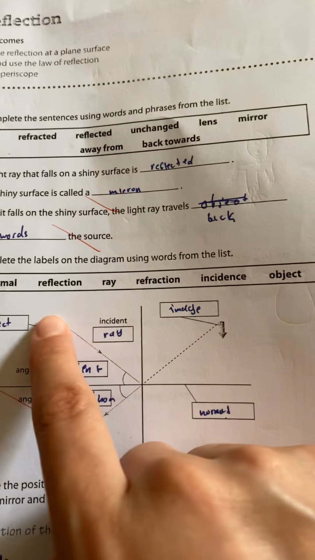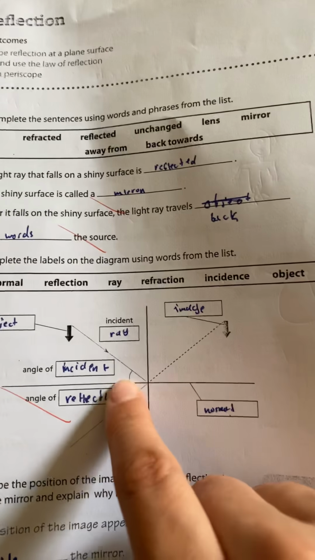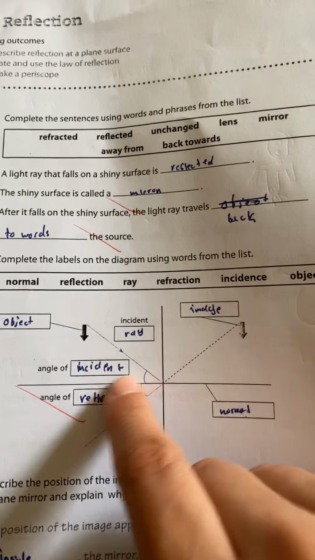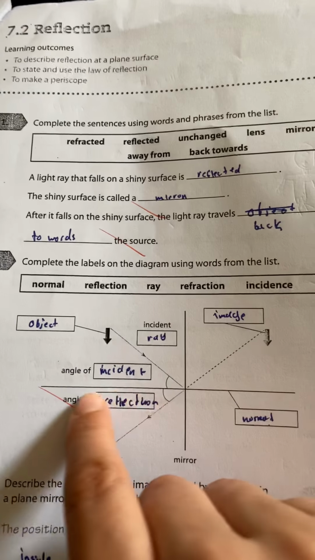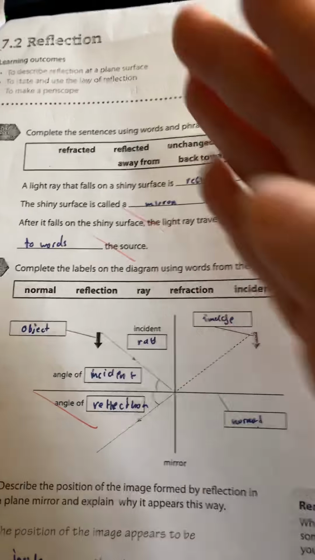Now here labeling, you have this is the object, this is its image. Okay, this is the incident ray, this is the angle of incidence, angle of reflection. This is the normal, an imaginary line that is perpendicular on a mirror.